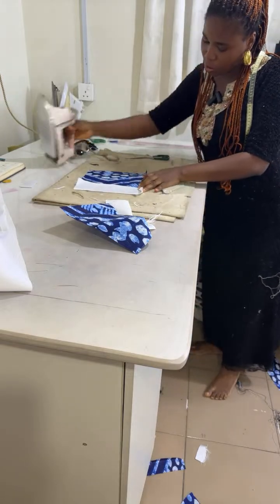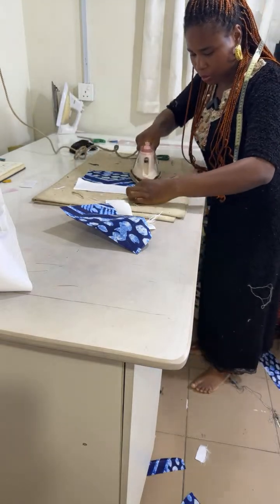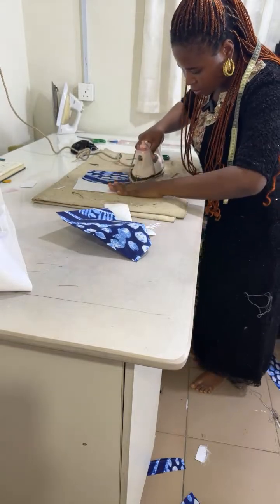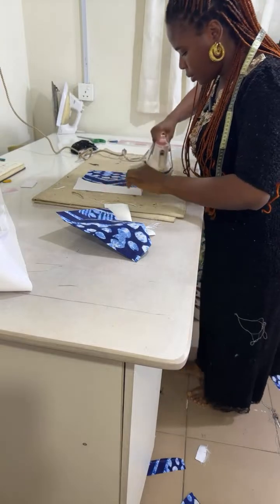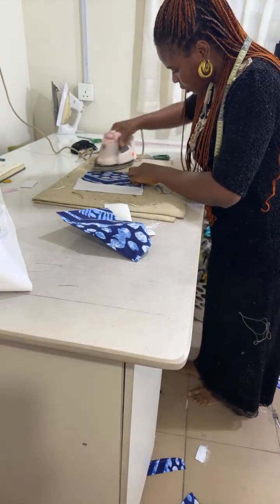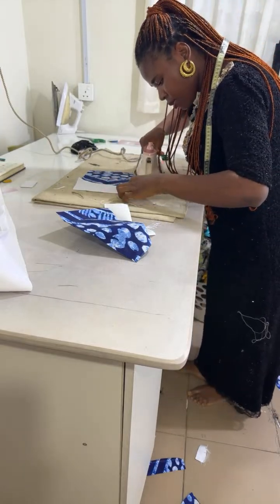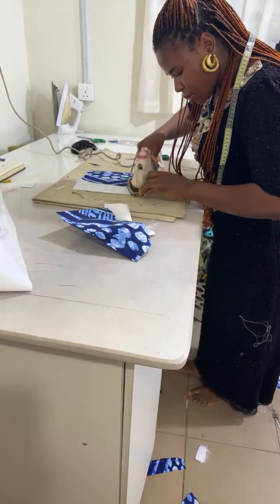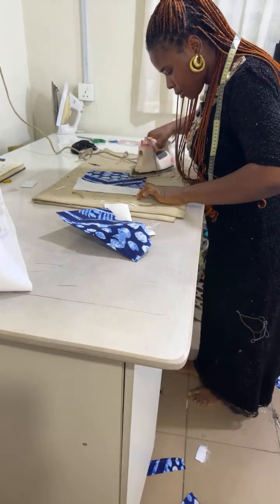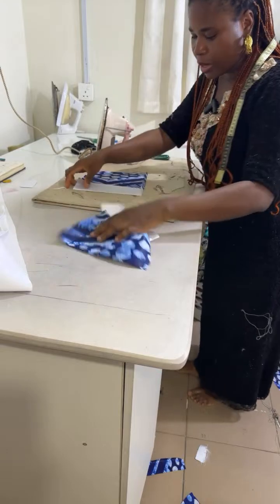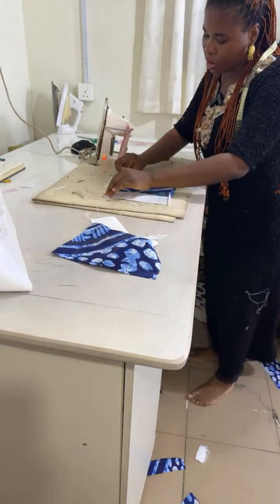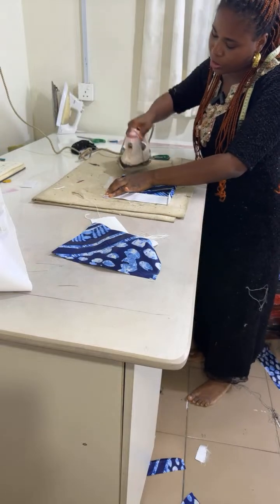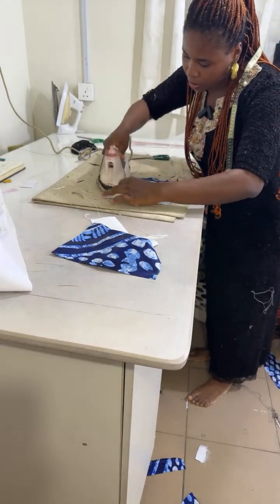That's why I'm using this small iron so that my inverter can power it. For the pockets, I'm just folding the raw edge by half inch so that we can paste it and patch it on the fabric.